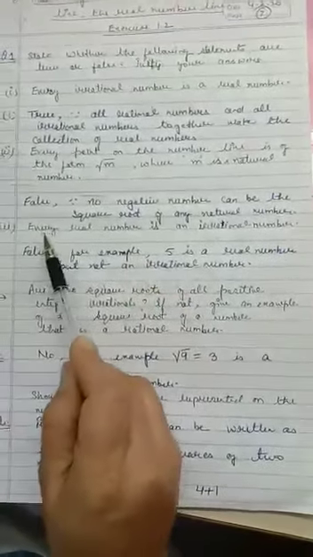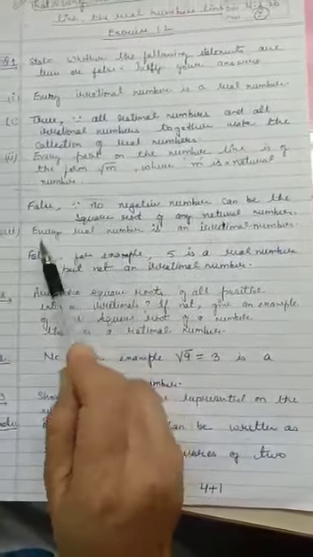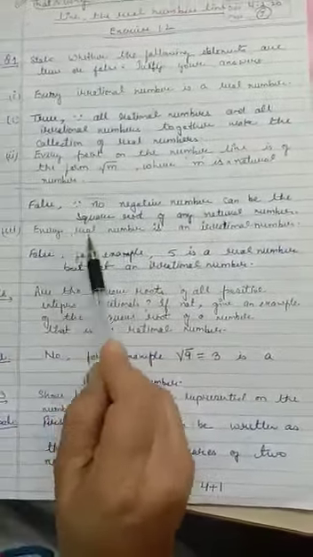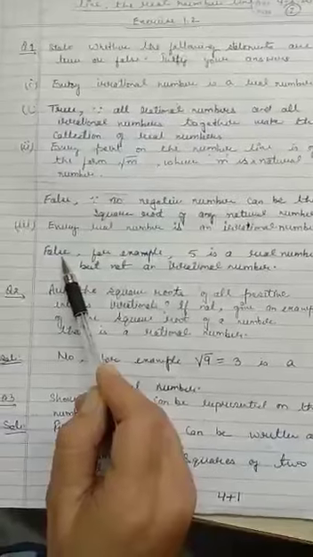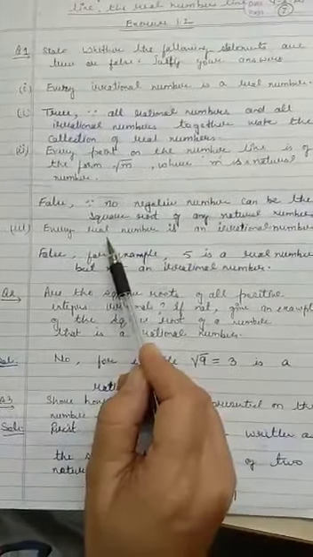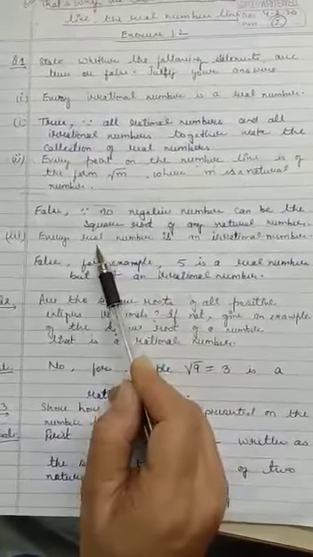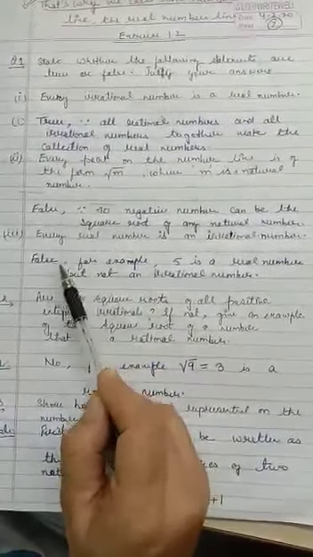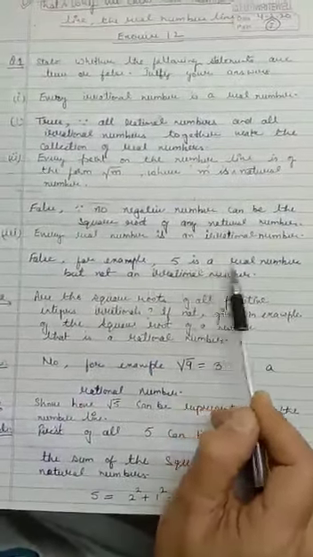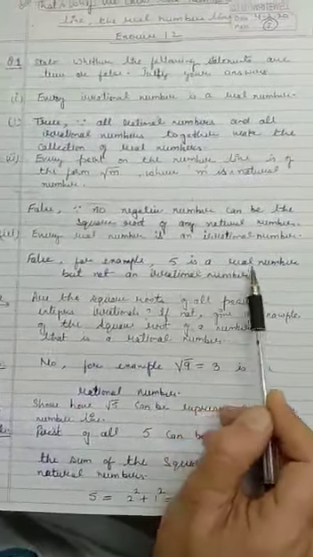Part 3. Every real number is an irrational number. No. False statement, because as we discussed earlier, real numbers include all rational and irrational numbers both. Therefore, this statement is false. For example, 5 is a real number but not an irrational number.